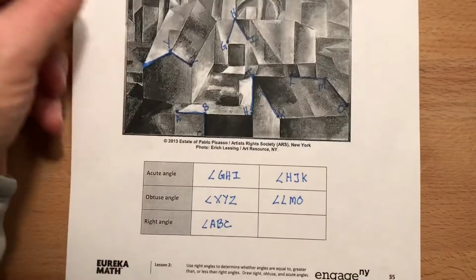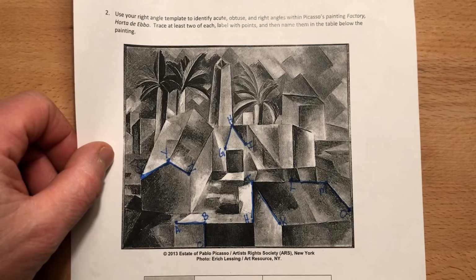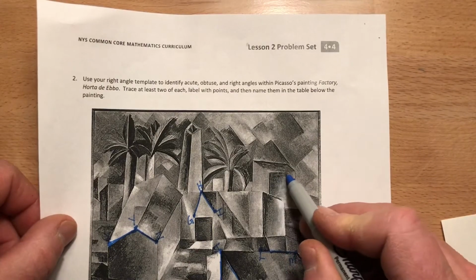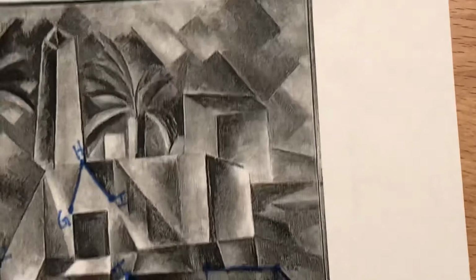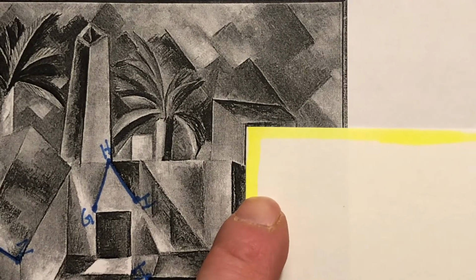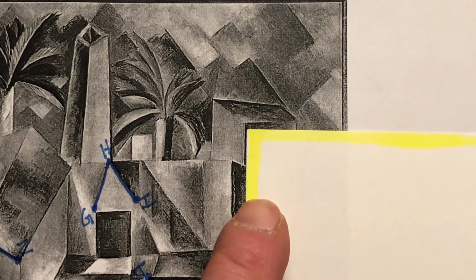Now we gotta find one more and then we're finished. Let's see. One more right angle in this painting. I don't know, I see something right here. I don't know if you can see that. I'm gonna zoom in, get my card into that. That looks good. That looks like a nice right angle. See, it fits right in there.